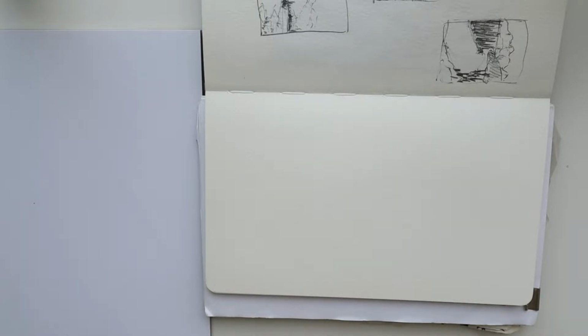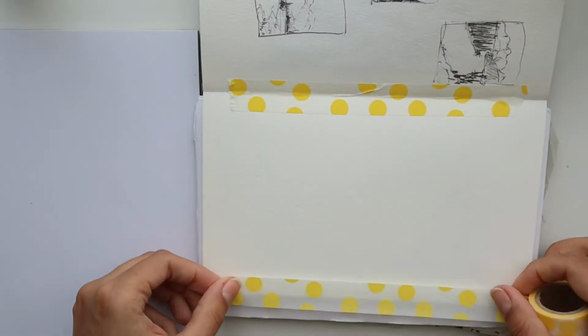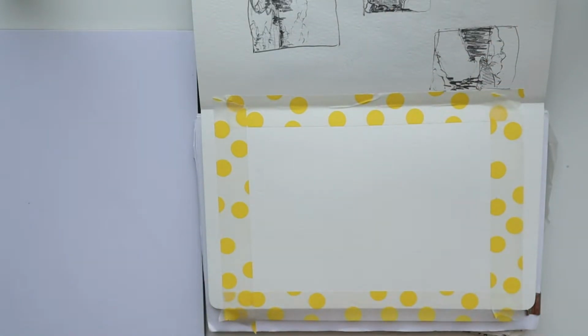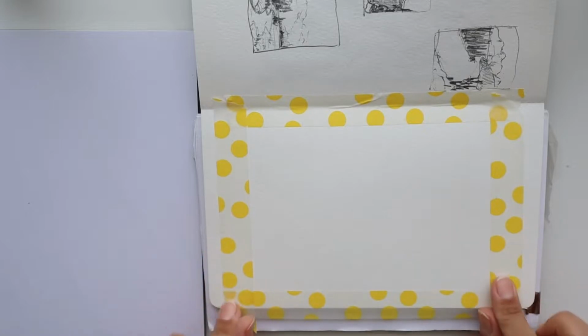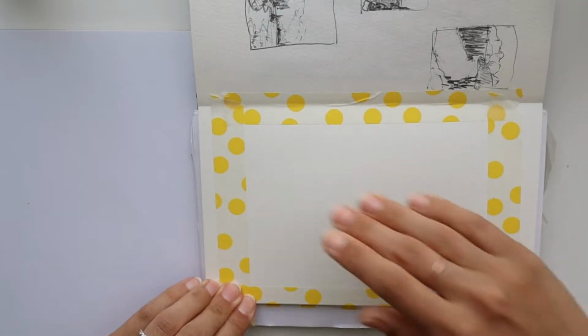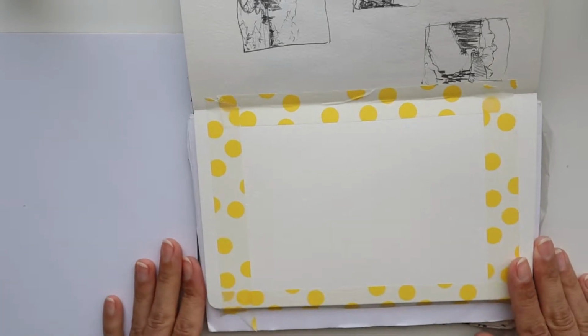So first, I am actually going to mask the edges of my future painting, just because I really like having clean lines. Okay, I hope you enjoy this happy polka dot little pattern on my masking tape. This is just regular washi tape, nothing fancy.